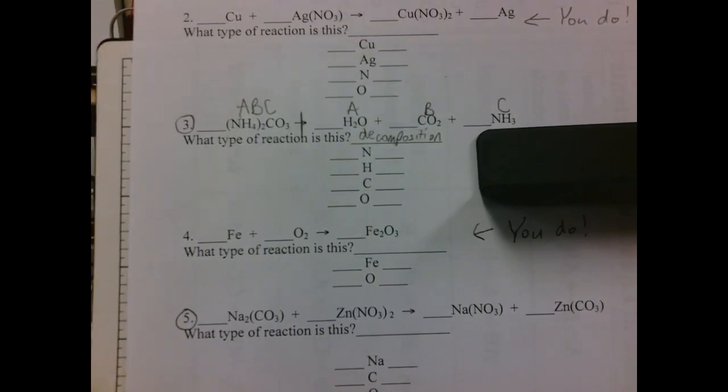But remember that for combination and decomposition, you could have any number of things being combined together in a combination reaction, and you could end up with any number of things in a decomposition reaction. These letters are just designed to help you track what's coming together and what's splitting apart. Let's take a look at number 5, which we also did in large group.